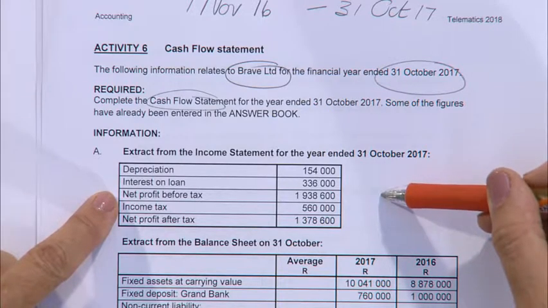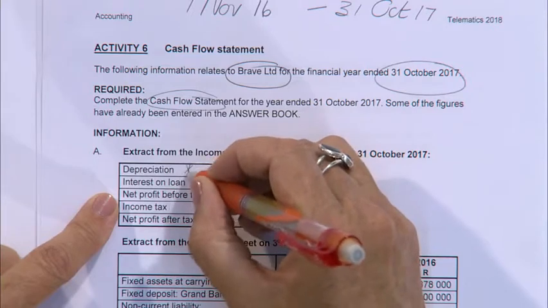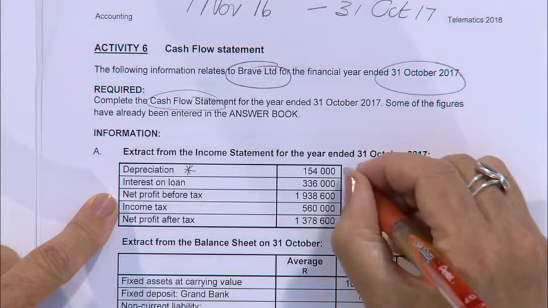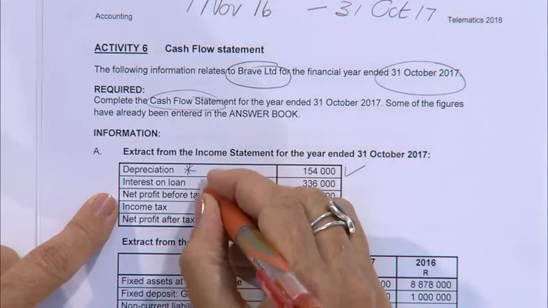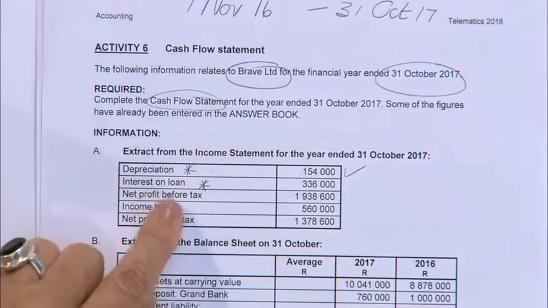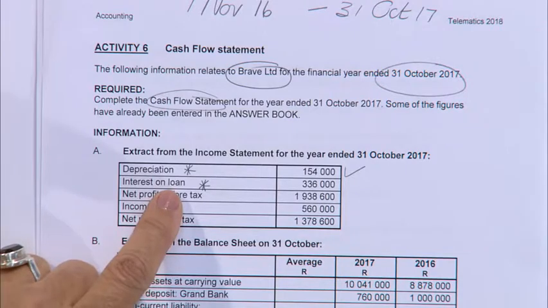Now the items to mark here that you'll be using later will always be depreciation. I usually just tick them as I go along, which I'll do later. You'll need your interest on loan, but please remember, when you do this, it's interest expense. Now think quickly, what other forms of interest expense are there? Interest on loan.